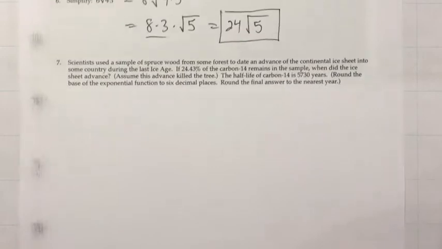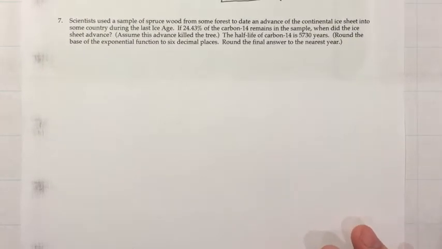Alright, the next one looks like a half-life problem, so let's give it a read and a try. Scientists used a sample of spruce wood from some forest to date an advance of the continental ice sheet into some country during the last ice age. If 24.43% of the carbon-14 remains in the sample, when did the ice sheet advance? Assume the advance killed the tree. The half-life of carbon-14 is 5,730 years. Round the base of the exponential function to 6 decimal places and round your final answer to the nearest year.